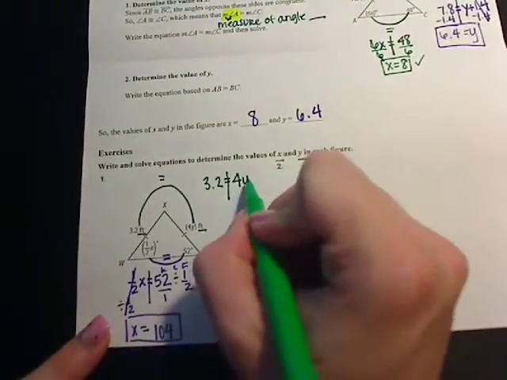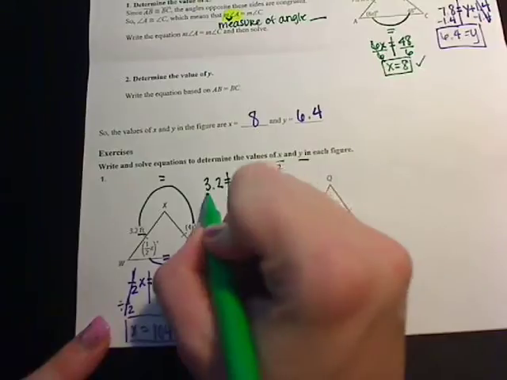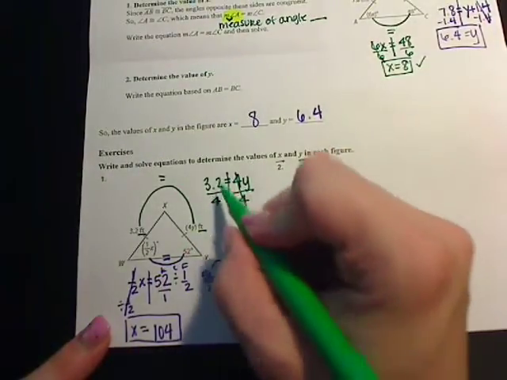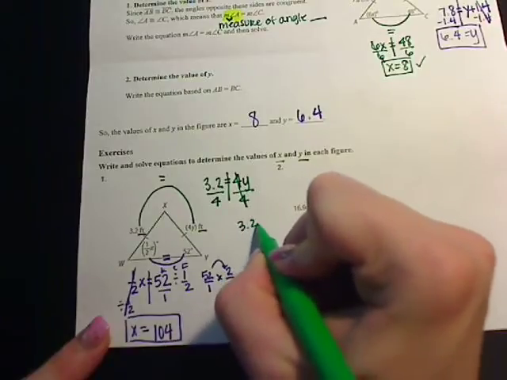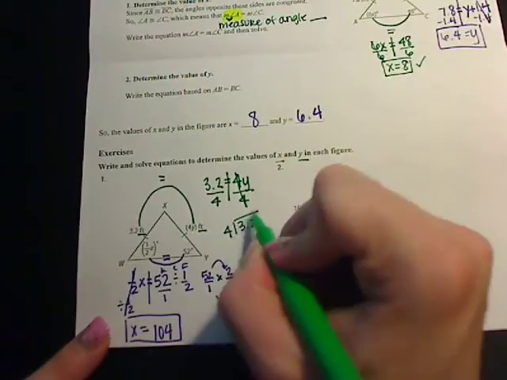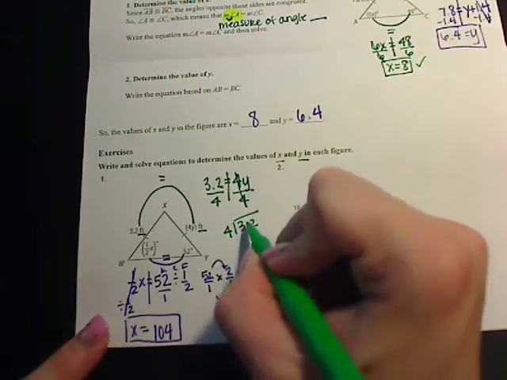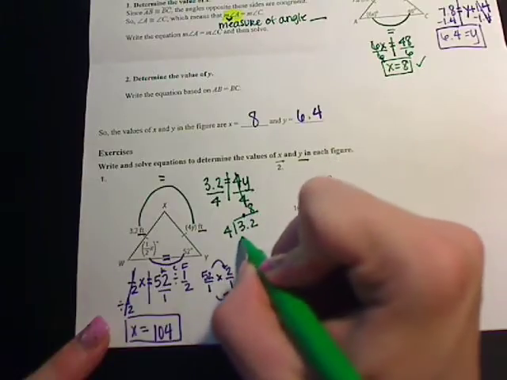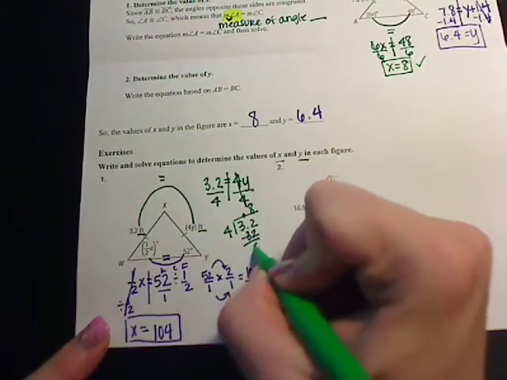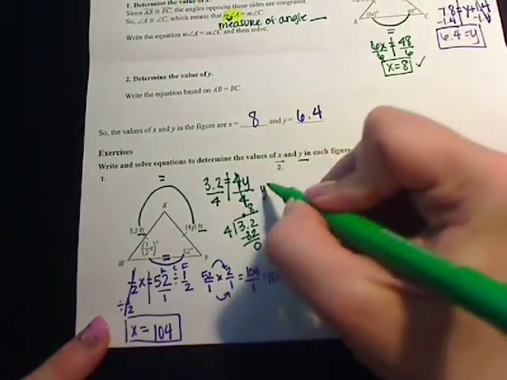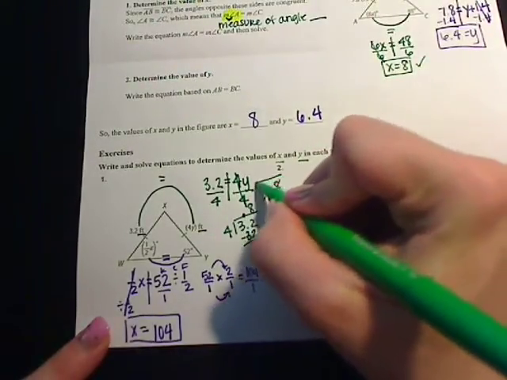Isolate your variable. Opposite of multiplying by 4 is dividing. Do that to both sides. My 4's cancel. Tie bow, top in, bottom out. 3.2 divided by 4. Take your decimal up. 4 won't go into 3, but it will go into 32 8 times. So y equals 0.8.